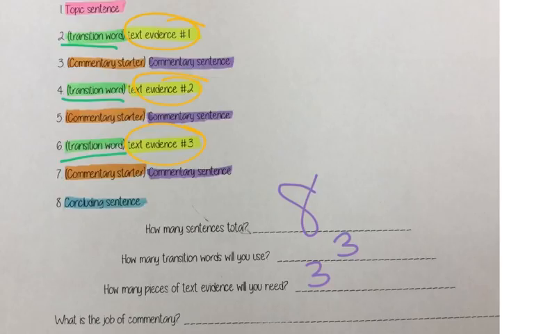And finally, the last question is, what is the job of commentary? And this is probably the most difficult question if you're not sure still what commentary exactly is. So see if you can come up with an answer, but if not, you can just wait until I tell you the answer. So pause the video, write an answer if you'd like, or just wait.